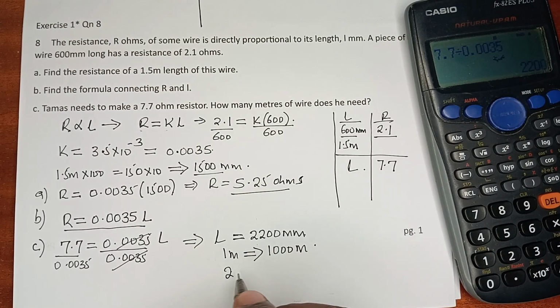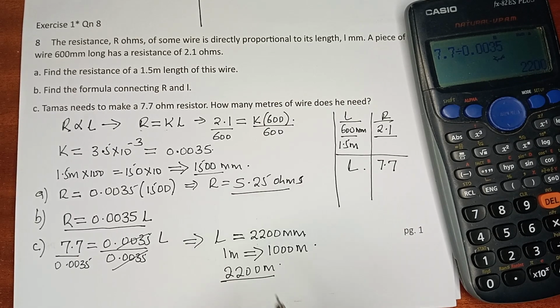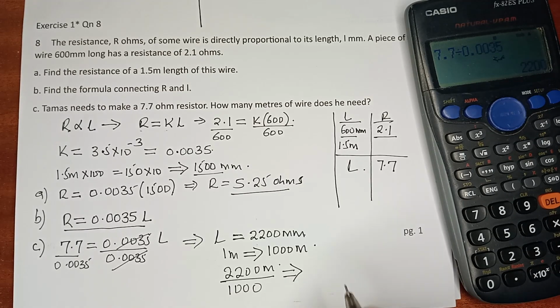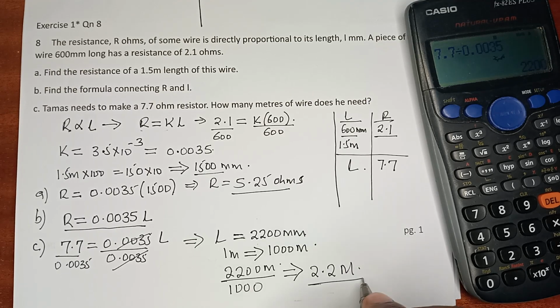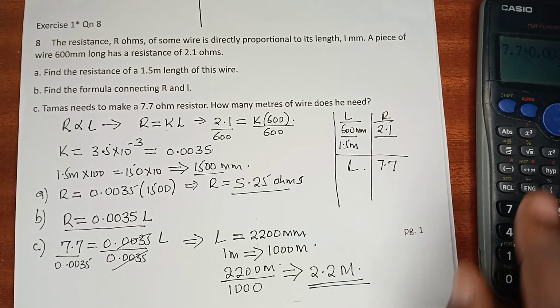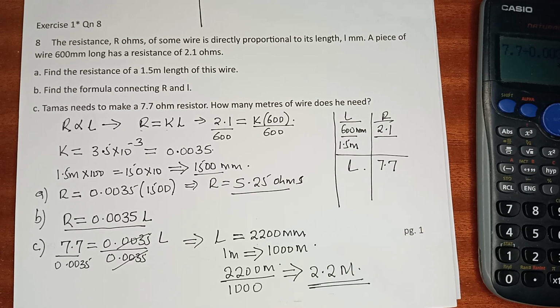So 2,200 millimeters, you simply have to divide by 1,000, and then you get this in meters, 2.2 meters. And that is the answer to that question. So in other words, we are saying that if you want a resistance of 7.7 ohms, then you have to have a wire of 2.2 meters long.